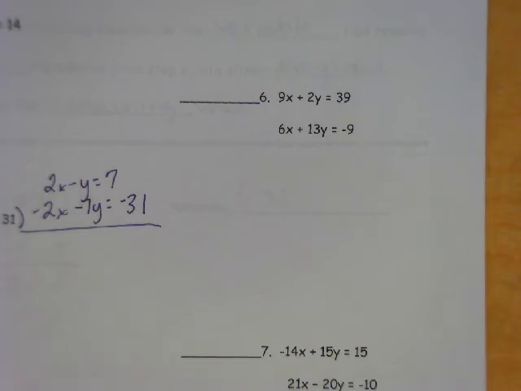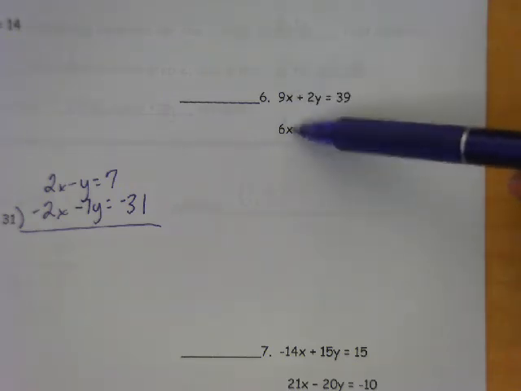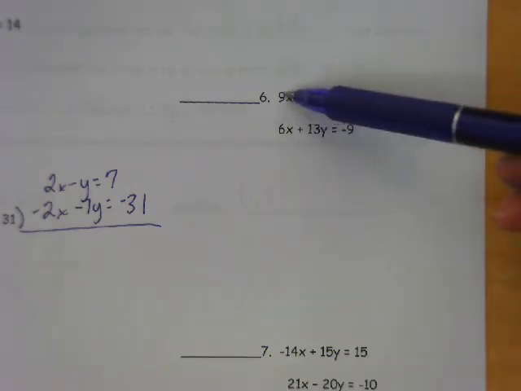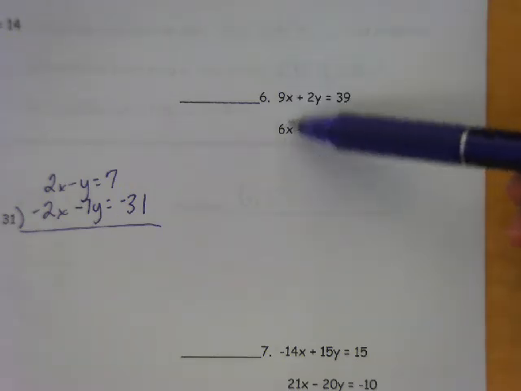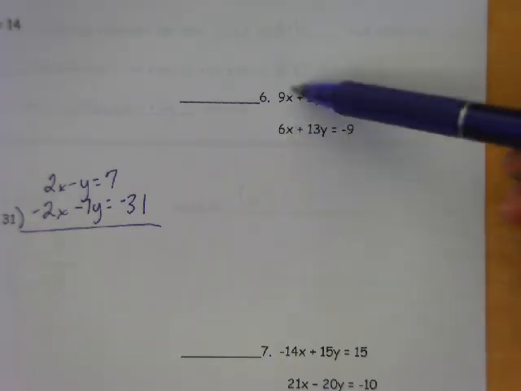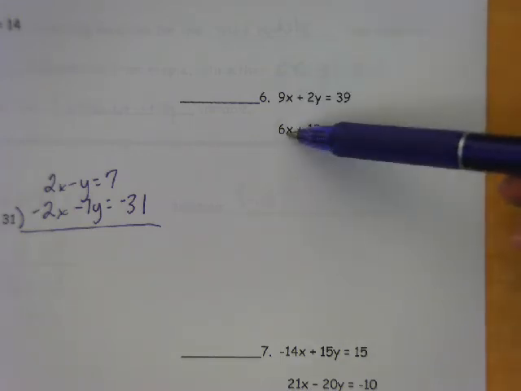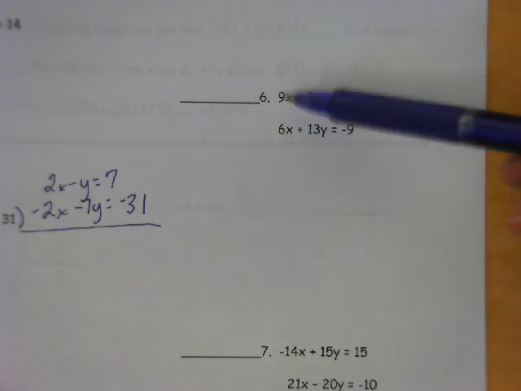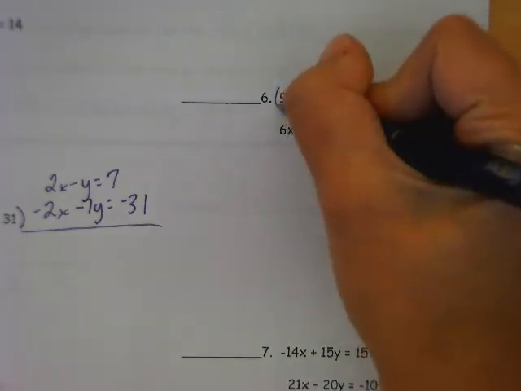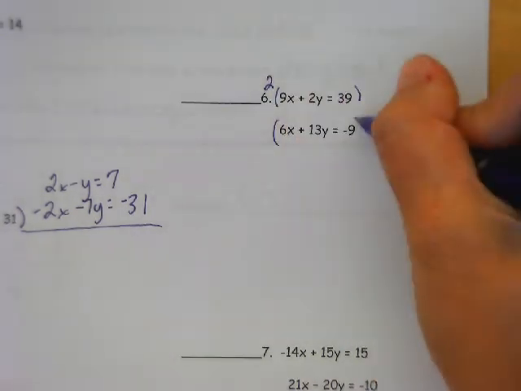Let's do this. Pick a variable, x or y. X, okay. How do we get these to eliminate? Well, we need to find a number that both of them will go into. No, that they will go into. So we're looking for a common multiple, and one of them needs to be negative. So what is the least? 18. Okay. How do I make 9 to be 18? Times it by 2. How do I make 6 be 18?